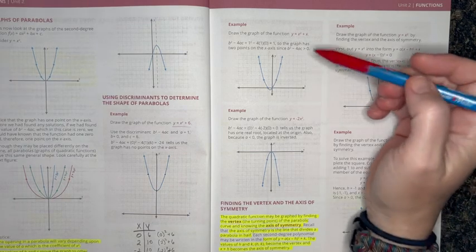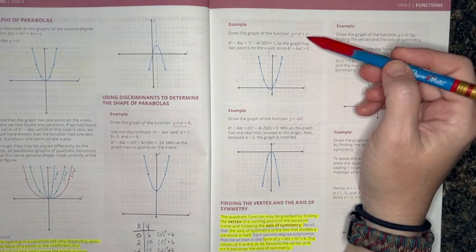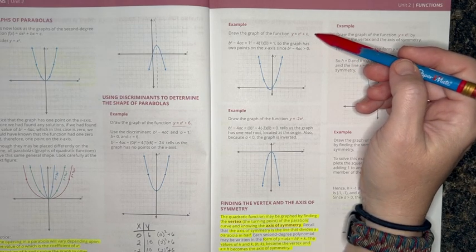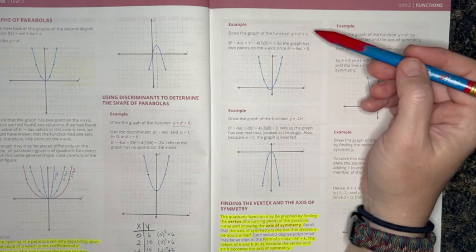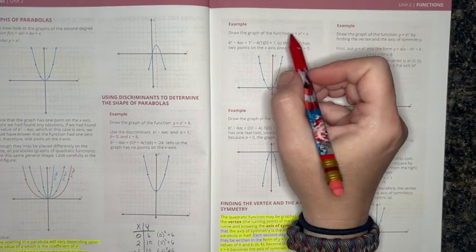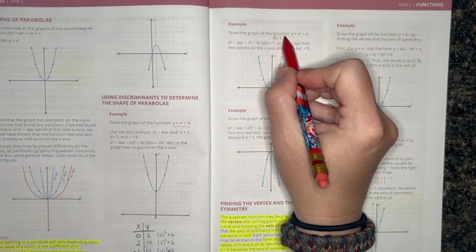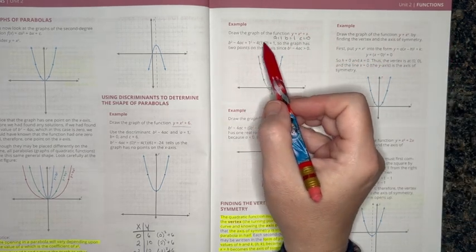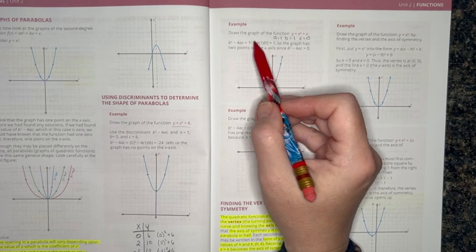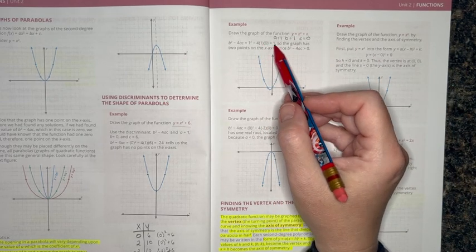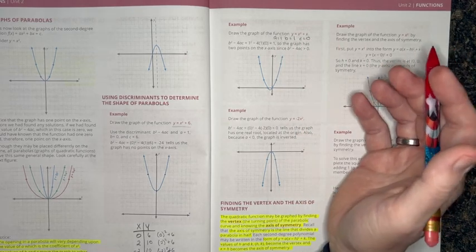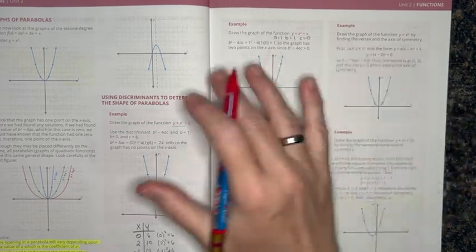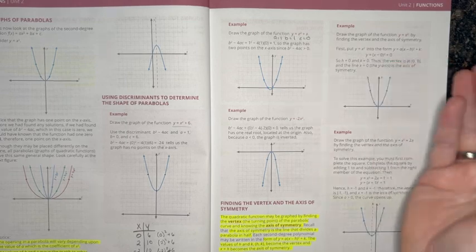For number 25, it says draw the graph of the function y equals x squared plus x. Again, they solved the discriminant because our a is equal to 1, our b is equal to 1, and our c is equal to 0. Okay, we have 1 squared minus 0 because you're multiplying by a 0, so it's gone. So our discriminant is 1, so we have 2 points on the x-axis, right? But again, that doesn't draw the graph for us.